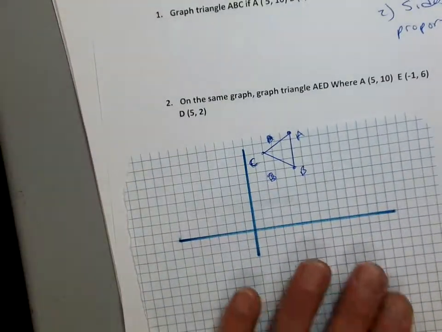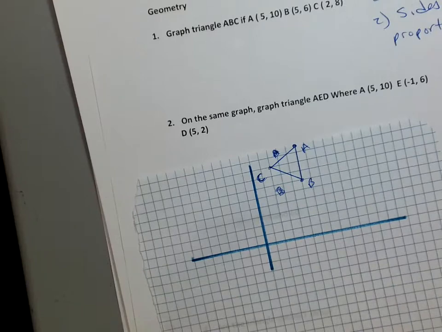Now, it says on the exact same graph. Am I going too fast? Yes. Okay, no problem. You guys go ahead and catch up, and I'll use some white out to fix my little pen marks. Thanks, Jay. Okay. Good.